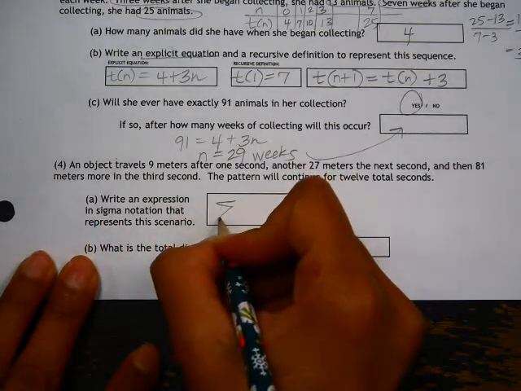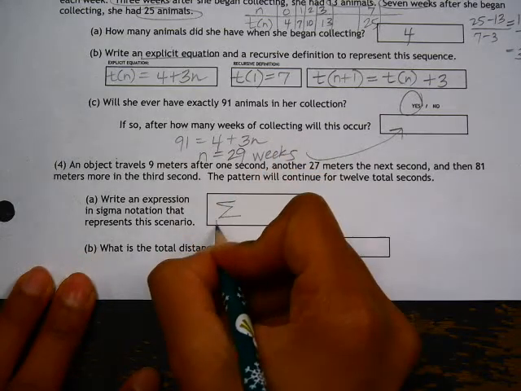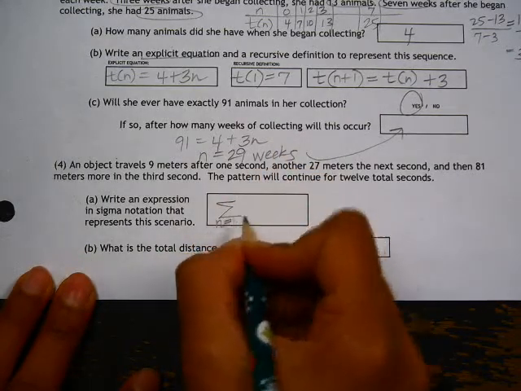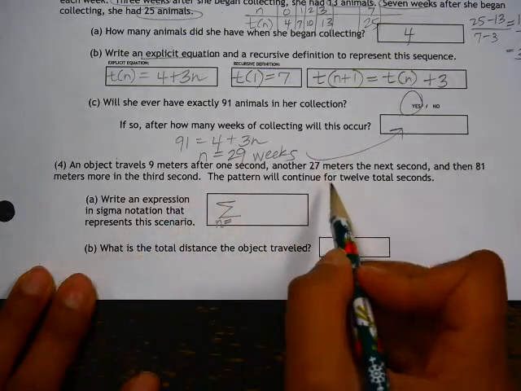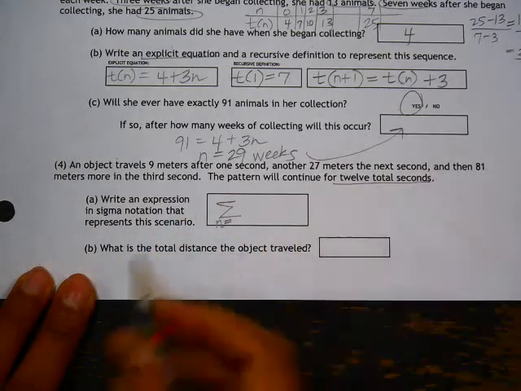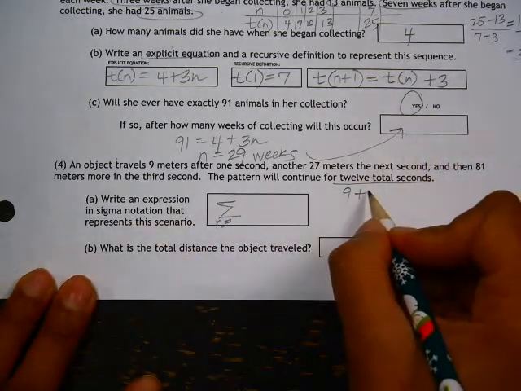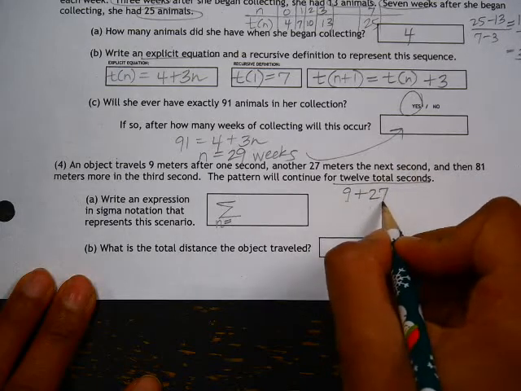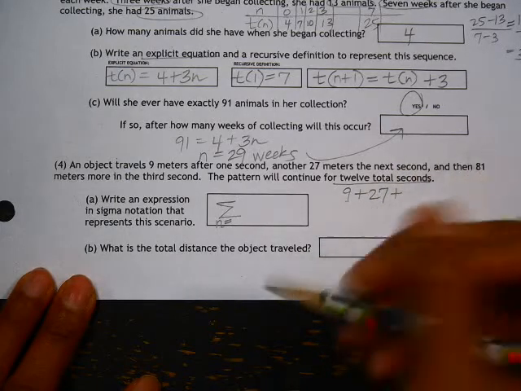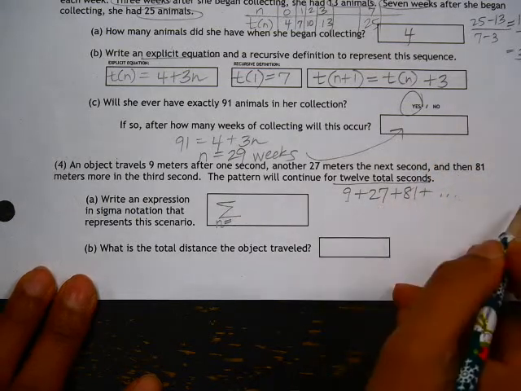Sigma notation is this, where you can plug in starting with this number all the way up to whatever integer goes up here. So since the pattern continues for 12 seconds, we know that we're trying to represent the distance the object is traveling. So this is the number of meters in the first second plus another 27 in the second, 81 meters, and so on, for a total of 12 seconds.